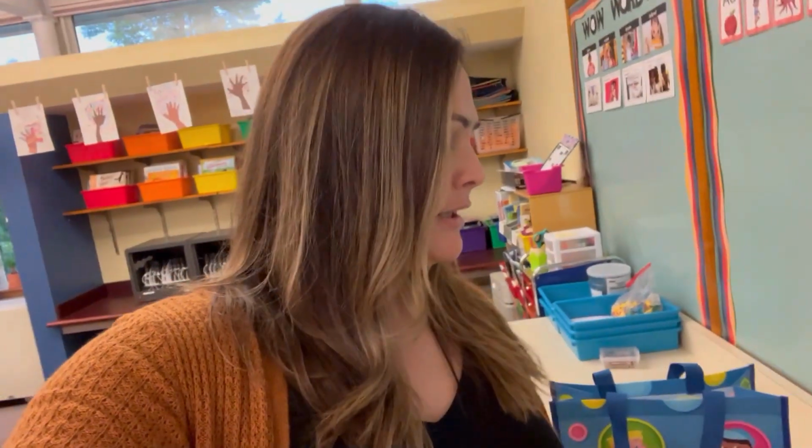Then during writing time, I brought in 2 different pumpkins, a small little green one with orange spots and a big medium-sized orange one with a tiny little stem. And for those, we're going to use Post-its. I'm going to stick them right to the pumpkin, and we're going to brainstorm some more adjectives to describe those pumpkins. Then we're going to extend it.